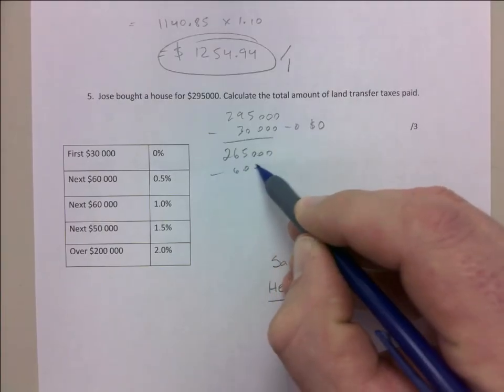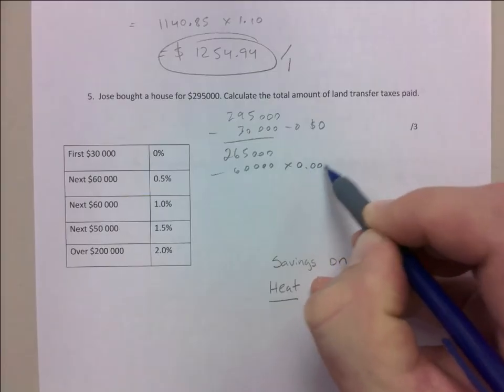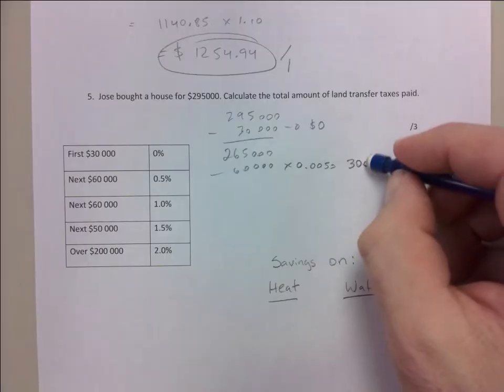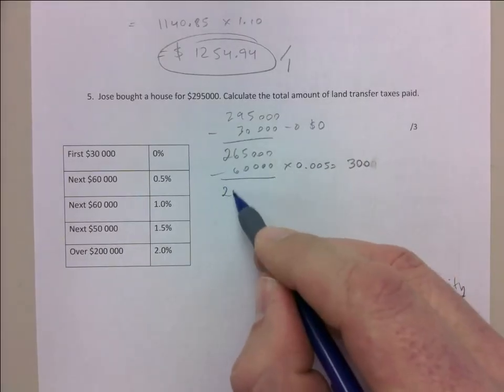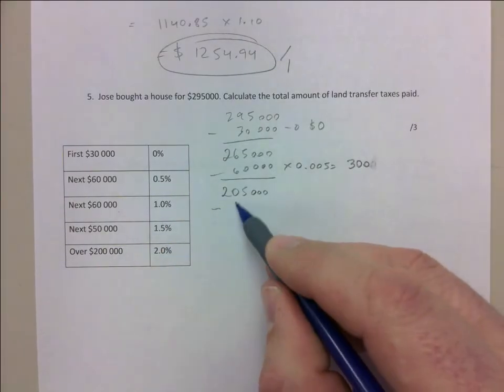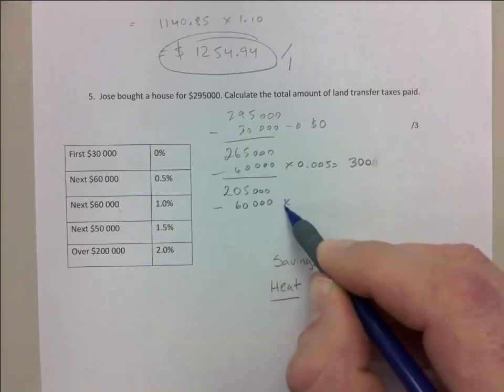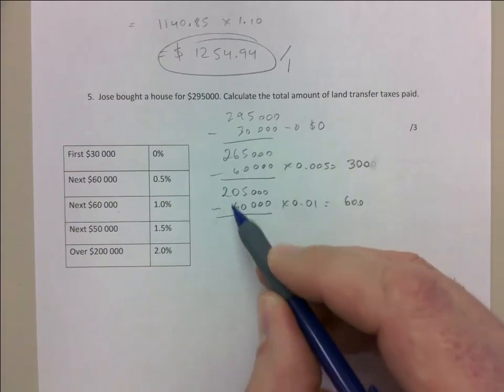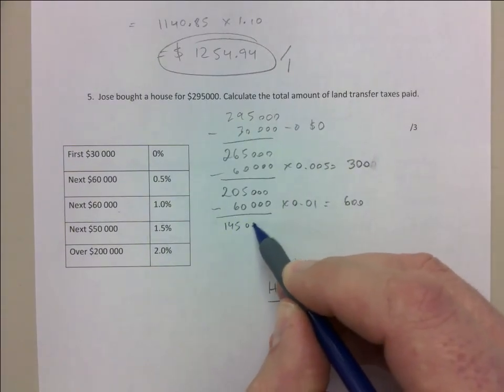But anyways, 30,000. We take away 60,000. We pay 300 on that. Sorry, 300. That gets us to 205. I can take away the next 60,000 here. I pay 1% on that. That's $600. That gets me to 145.